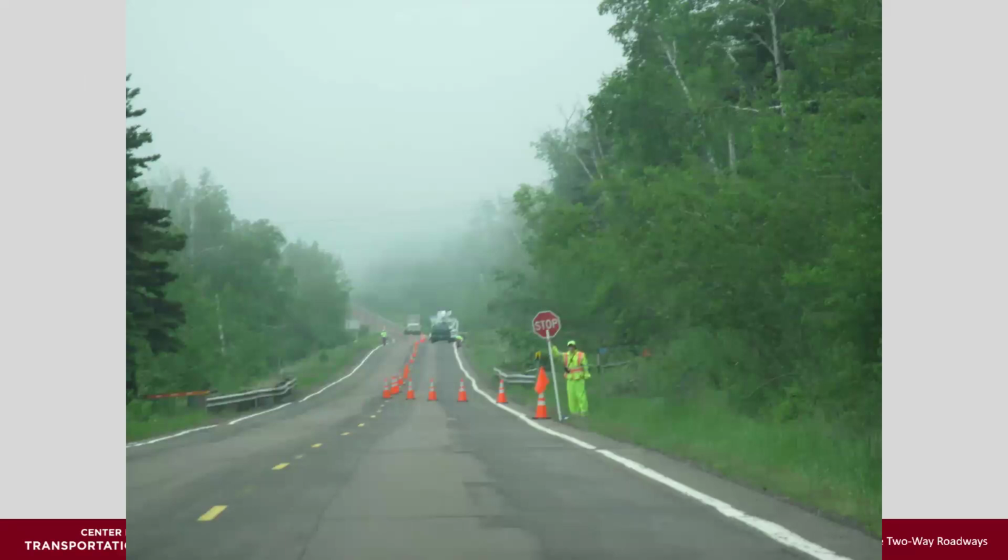We want to make sure that the flagger is in a highly visible location. I like this photograph. If we could get it from further back, you could see that flagger for a long way here. And you also see the buffer space, so that if somebody doesn't stop for the flagger and gets through the cones, there's room for them to safely stop before getting to the work crew.